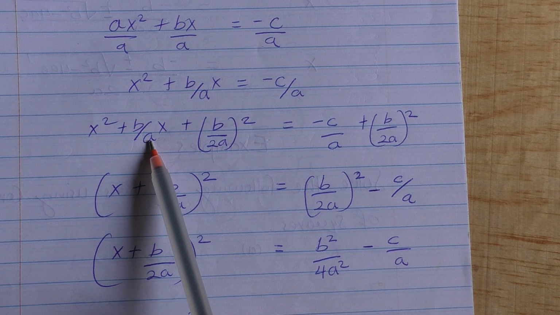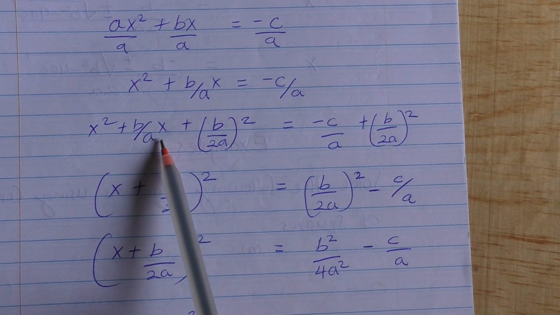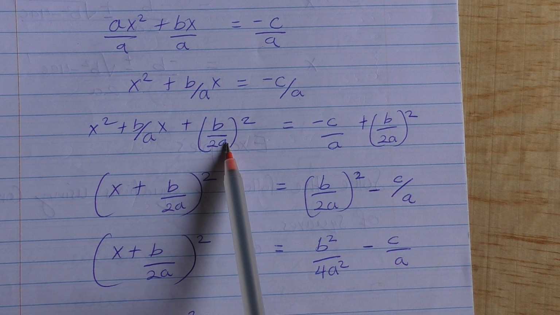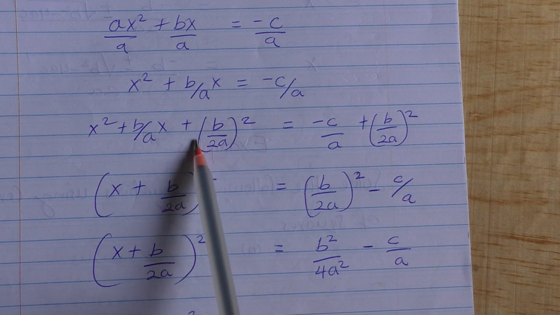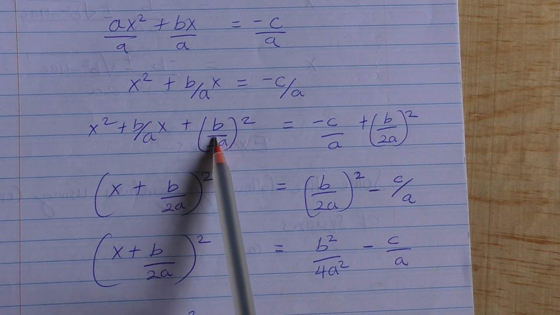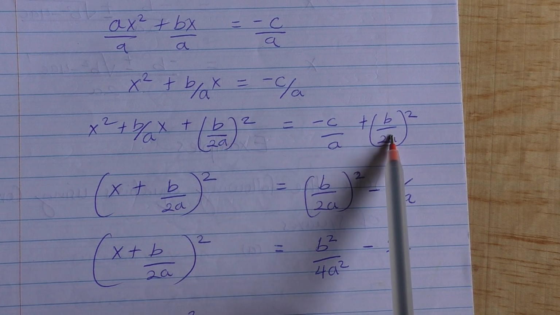We get the square of half of it, the square of half of the coefficient of x. So half of it, we divide this by 2, we get b over 2a. That is half of the coefficient, but squared, and we add it on both sides, the left hand side and the right hand side. Hope that one is good. That is the challenging step, but easy.